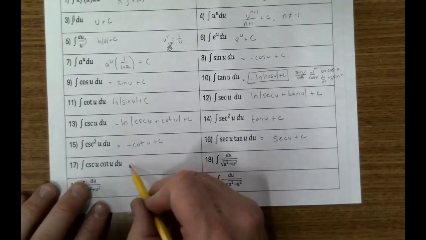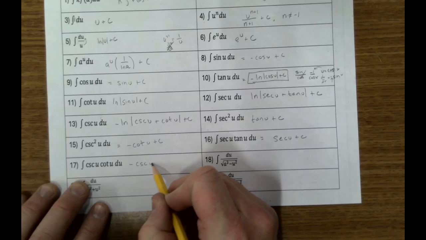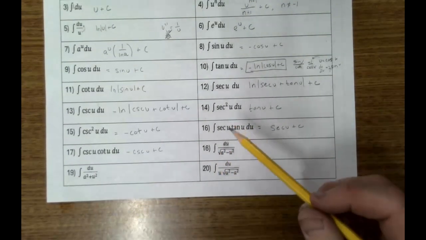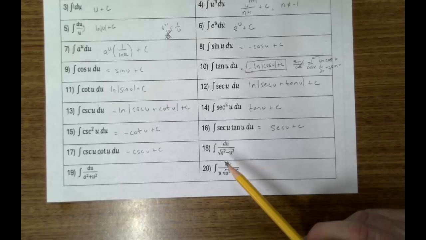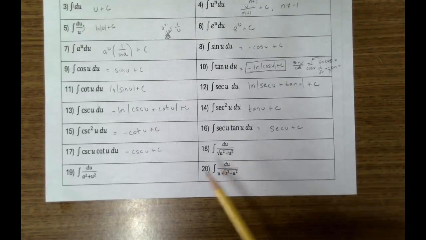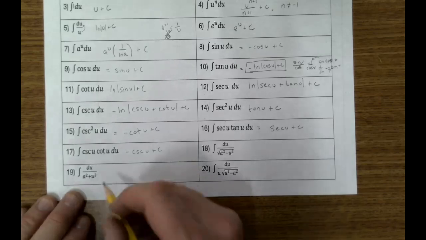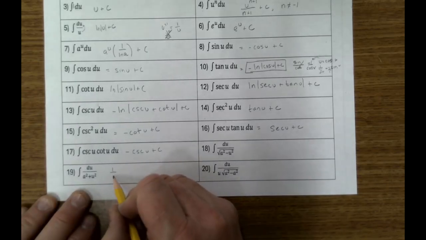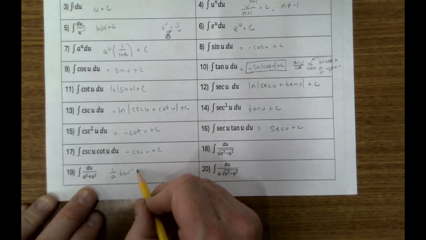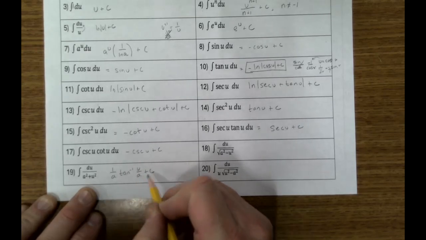And 17, again, some more rules. And then we get back to our inverse tangents. And again, these are the sines and secants. And this one I know right away from the tangent one, right? It's 1 over a inverse tangent of u over a plus c.